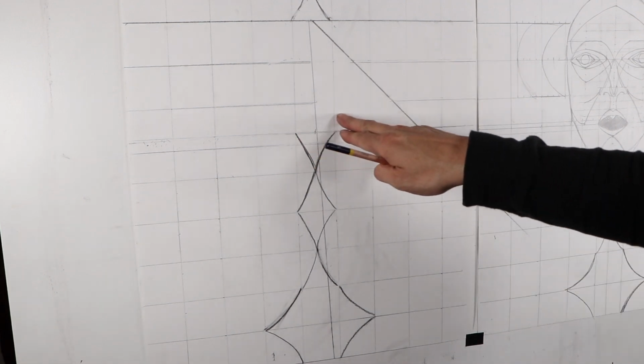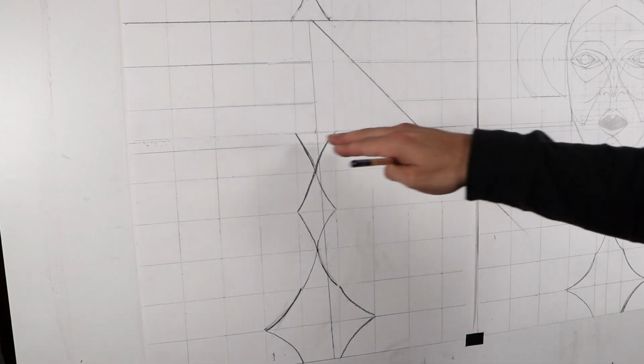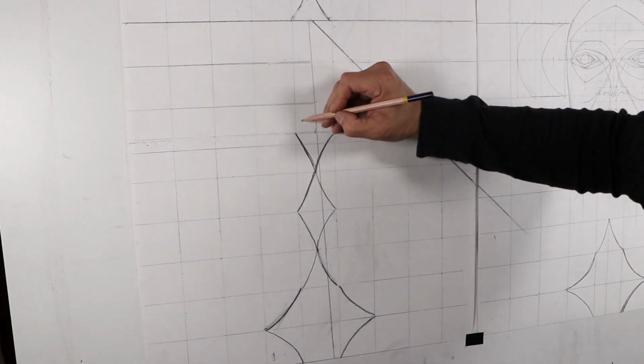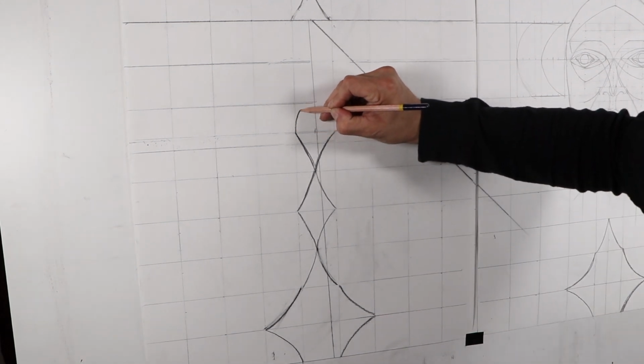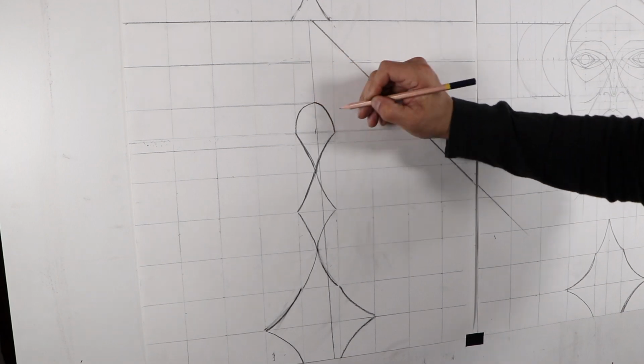Okay, now I got this point here. I'm at the halfway point, the midpoint of my frame here. So I'm going to go ahead and call that the top of my interesting plant shape, or my interesting structure.